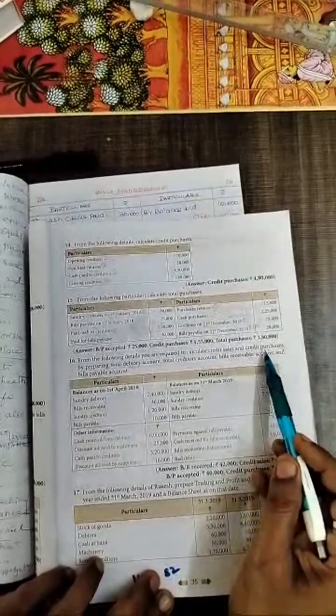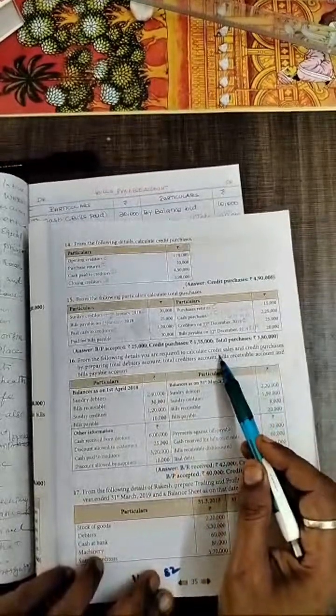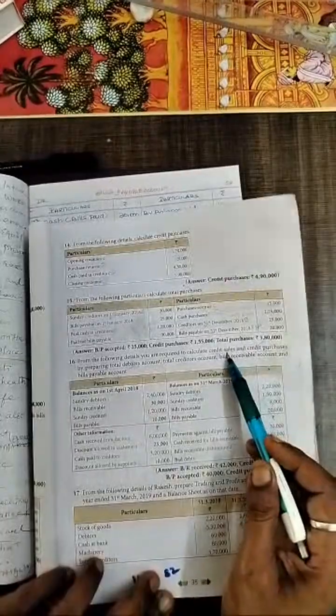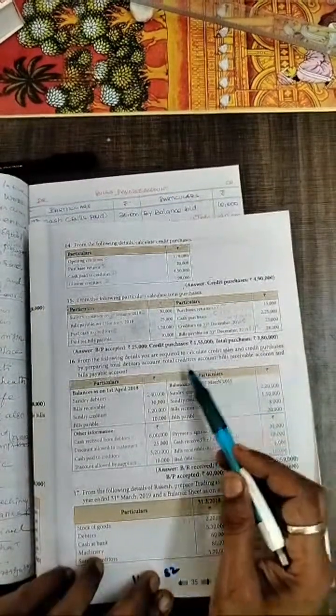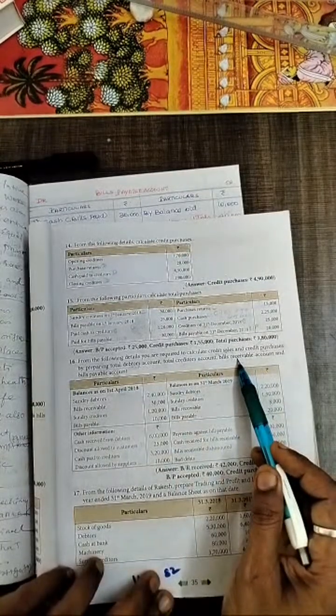Okay. Then, to find out credit purchases, we require two calculations: credit sales and credit purchases. To calculate credit sales, we need the debtors account and the bills receivable account.